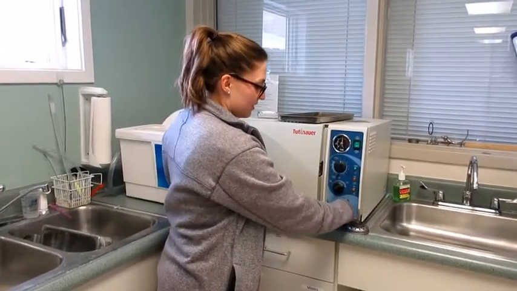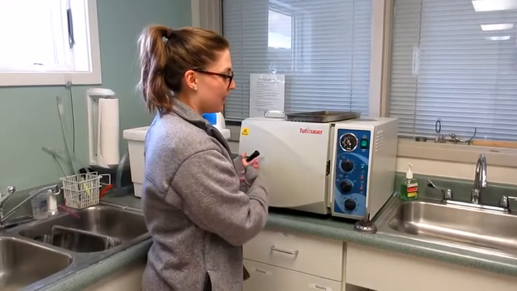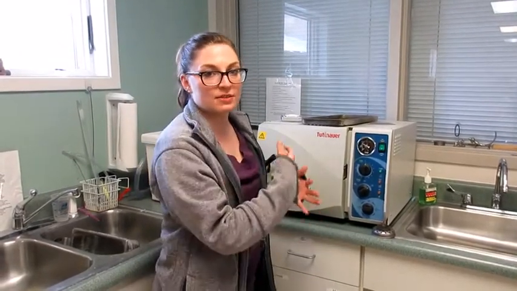So after the autoclave runs its full cycle, we then turn to dry. This decreases the pressure within the autoclave and allows us to open the door. You always want to open the door after it's run so that condensation doesn't build up in there and that moisture is allowed to evaporate.